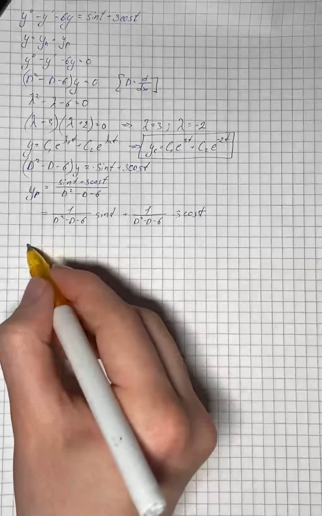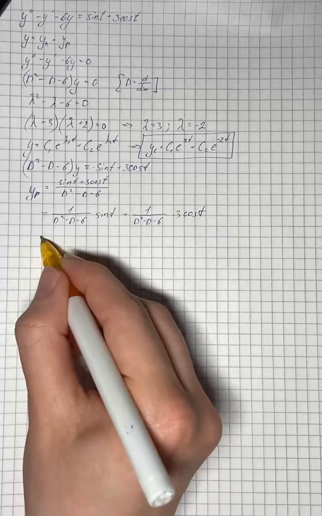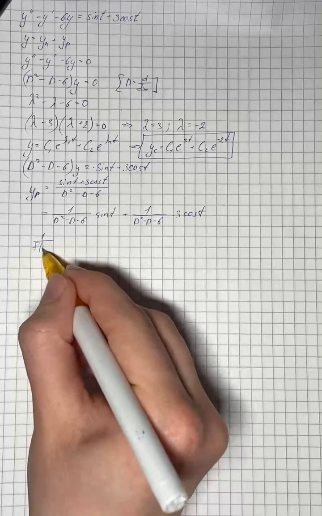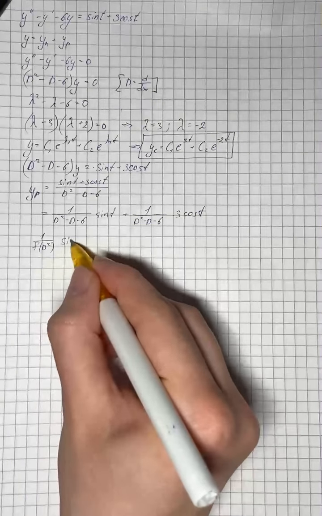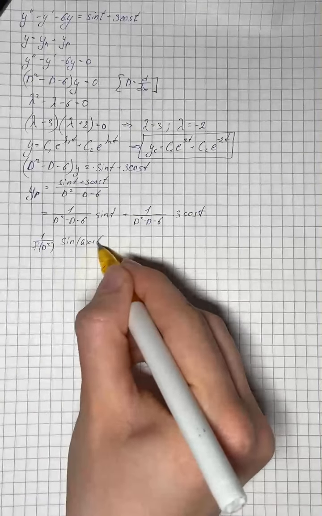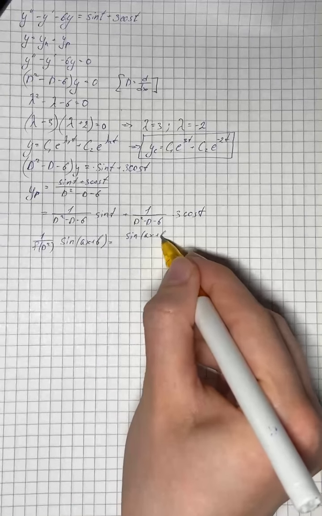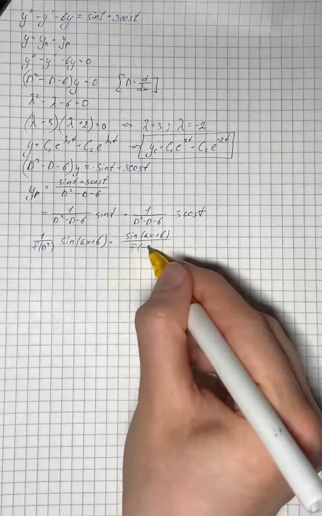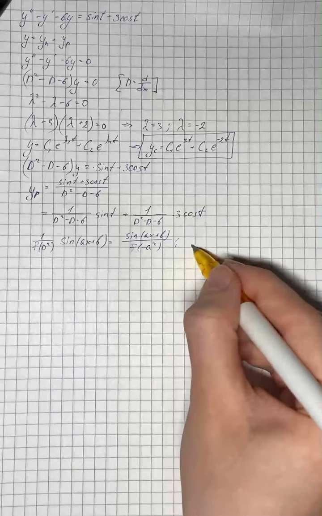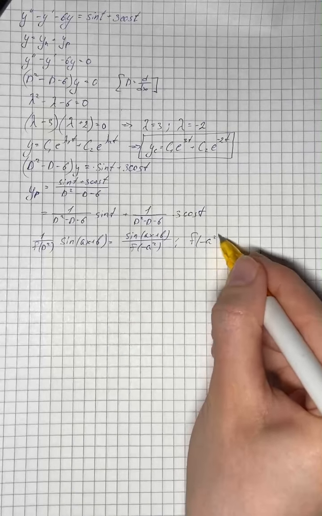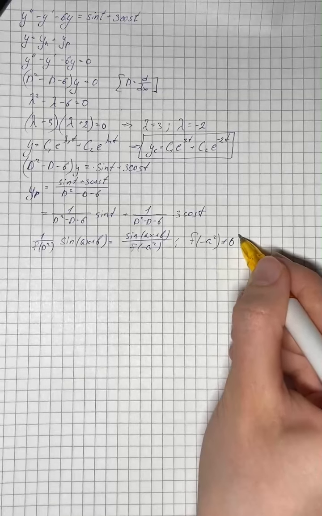So we're going to use that 1 over f of D squared times sine of ax plus b equals sine of ax plus b over f of negative a squared, where f of negative a squared is not equal to 0.